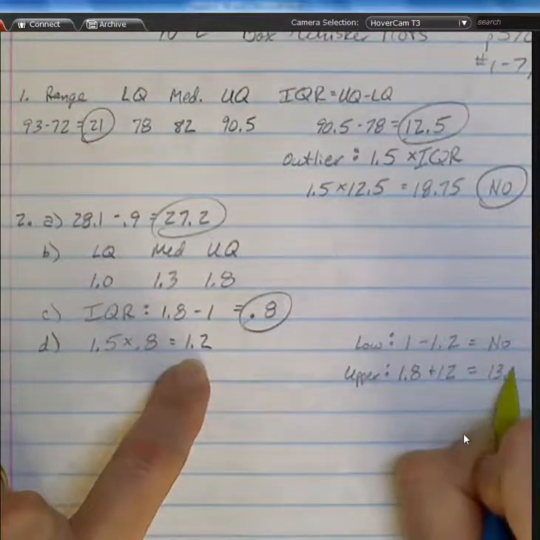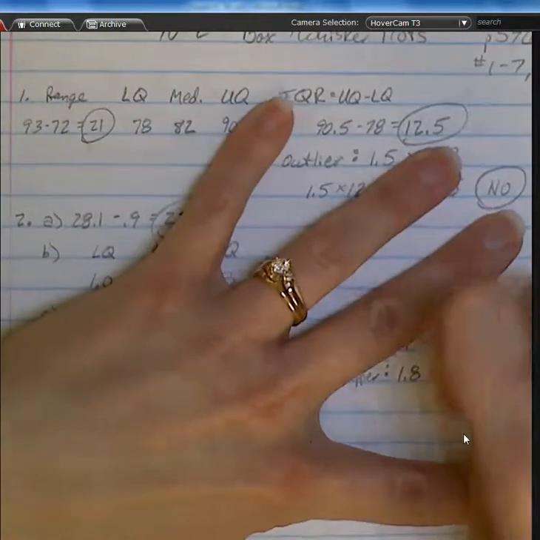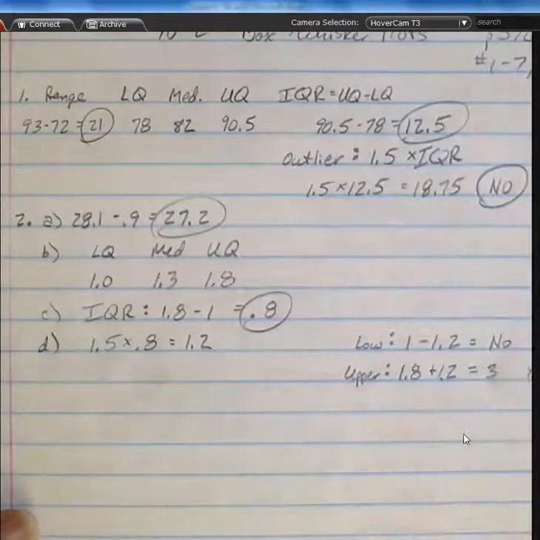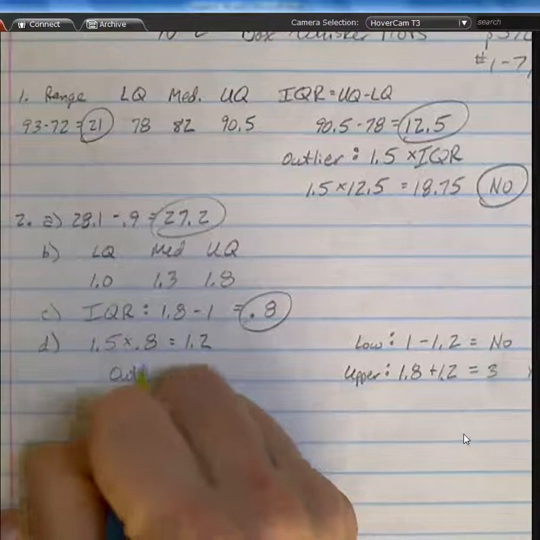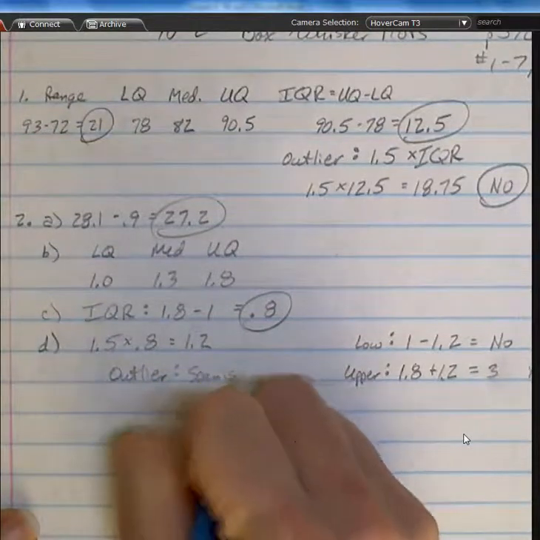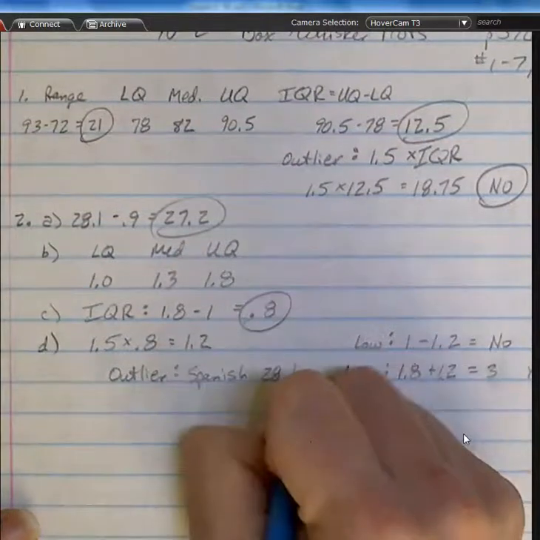Do we have any points that are higher than 3? Yes. Yes, we do. What's our outlier? We have an outlier in Spanish. 28.1 million speakers.